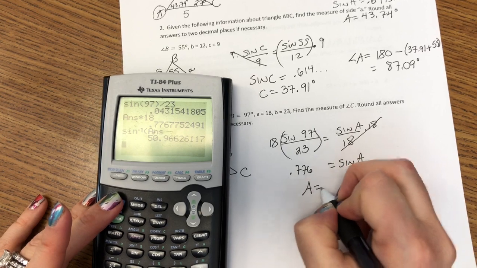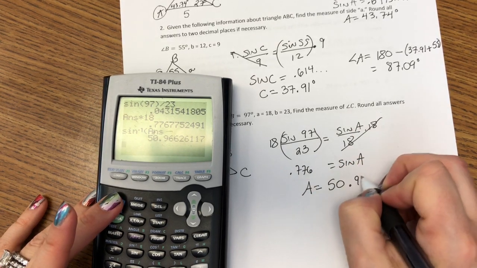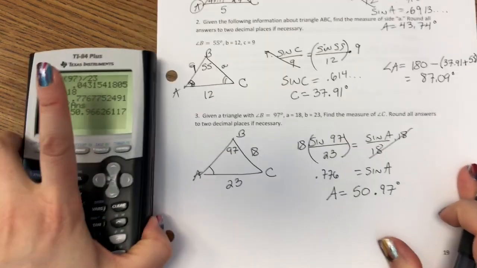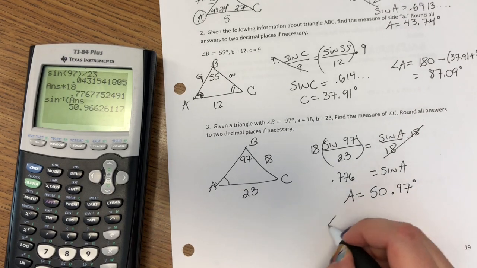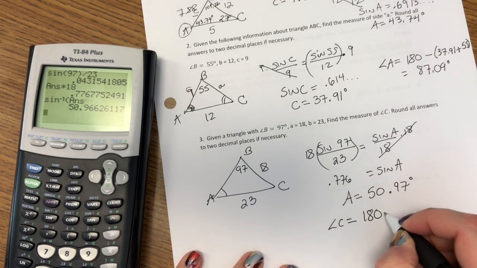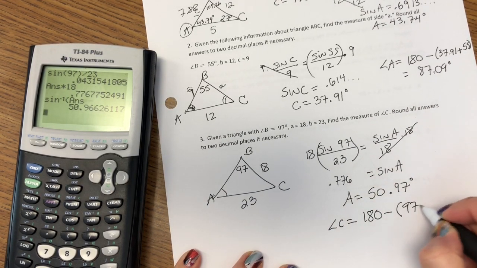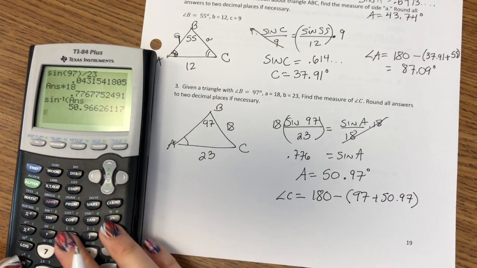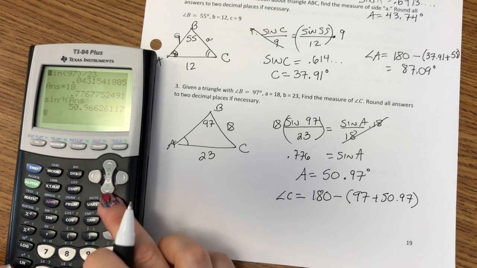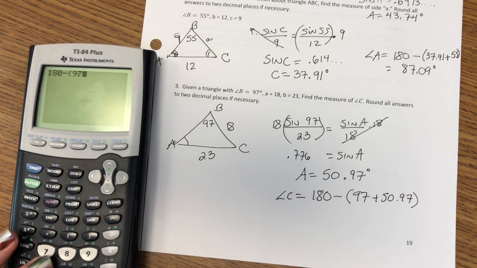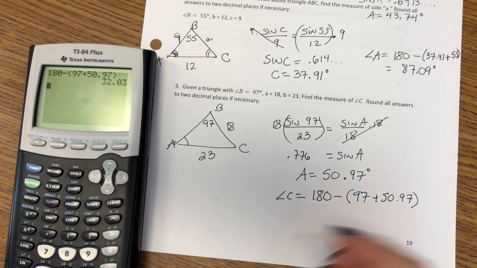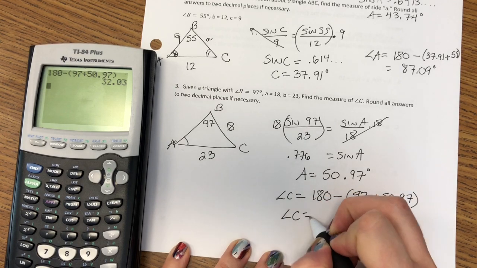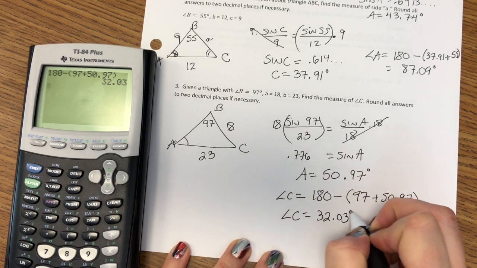So A is 50.97 degrees. That means angle C is going to be 180 minus 97 plus 50.97. So angle C is 32.03 degrees.